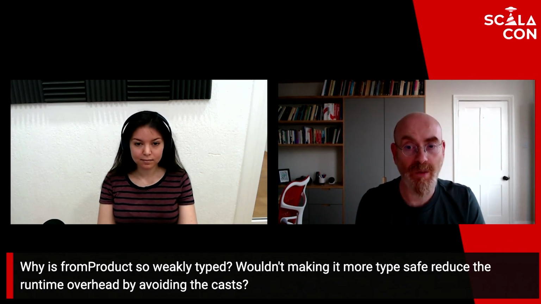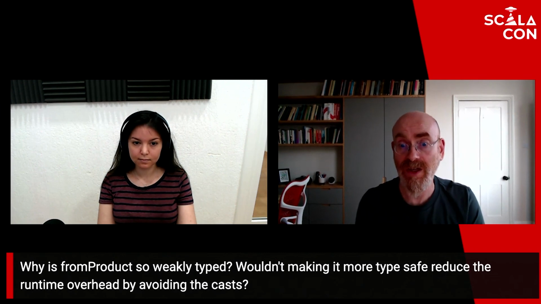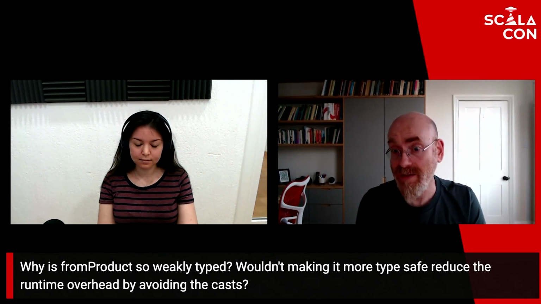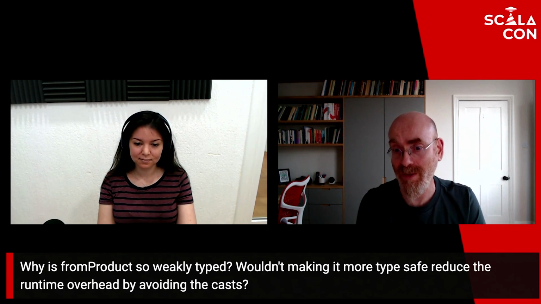I think we have to work with erasure on this platform, and so long as you keep the weakly typed internals genuinely internal, and I think you can do that, I mean, we certainly aimed to be able to do that, then I think it's fine. I think we have to live with the fact that we're running on the JVM, that type erasure is something that we live with. This is an instance where we can actually use it.